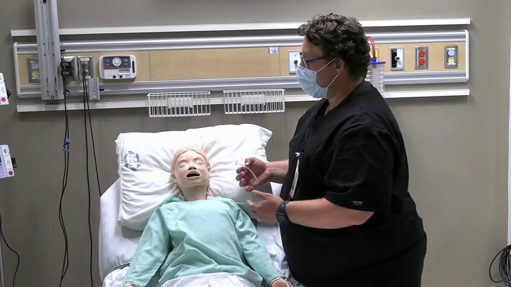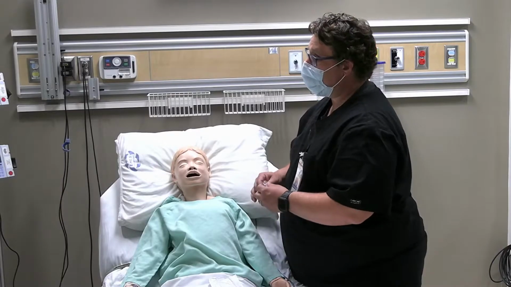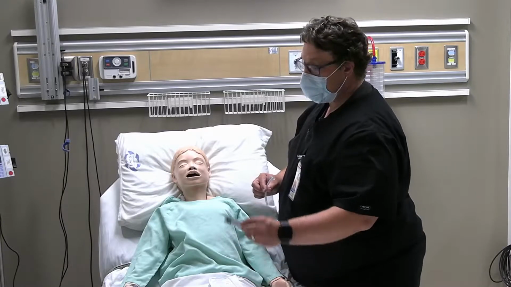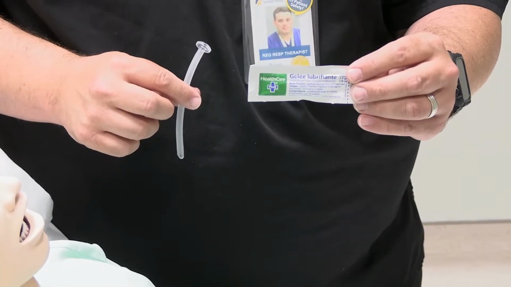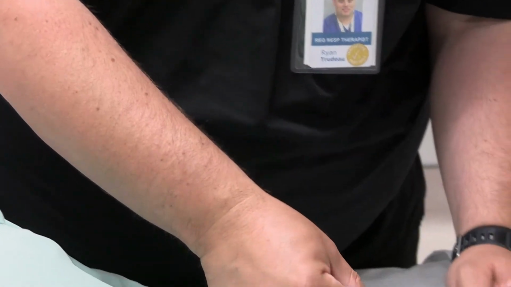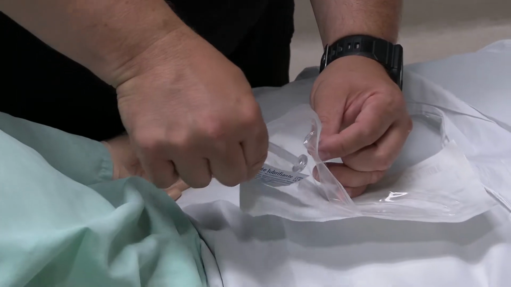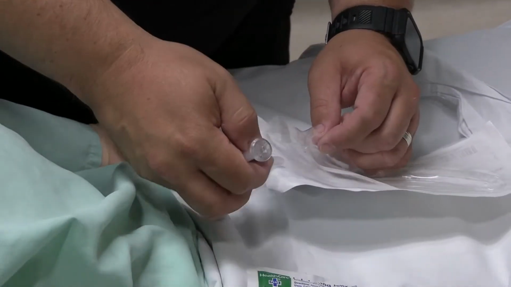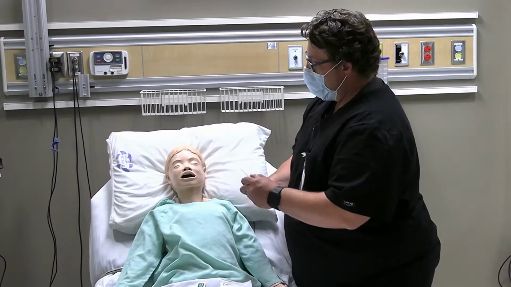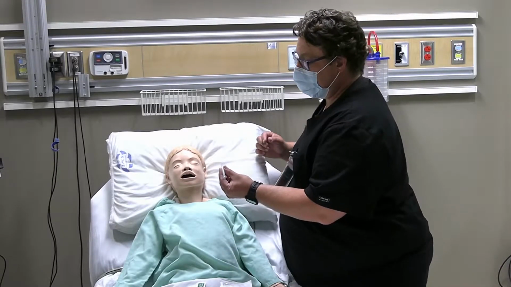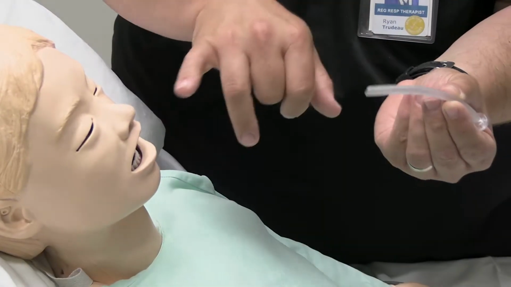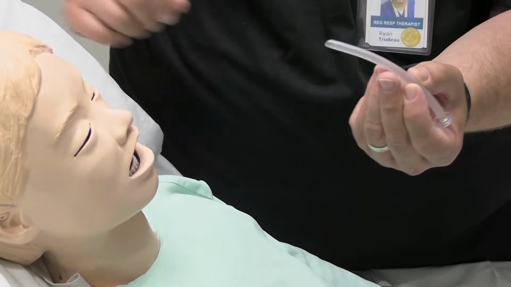So before we insert it into the patient, we need to lubricate it. So typically we will use a water-based lubricating jelly, such as Muco. So what I would normally do is just put a little bit of the lubricant inside the package here, and then grab my airway and lube that up nicely. When you go back to the patient to insert it, you want to make sure that the bevel on the tip is going to go along the nasal septum.